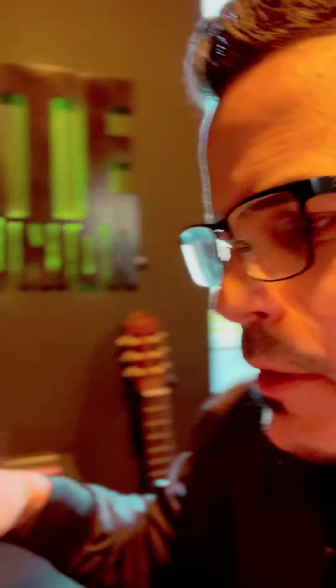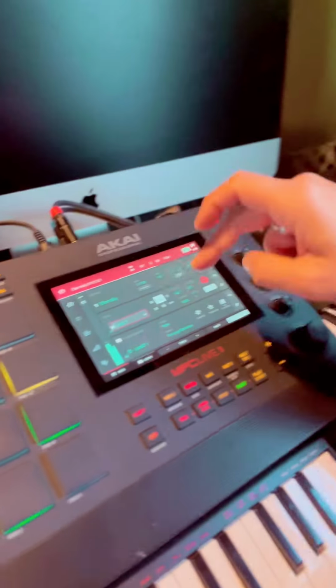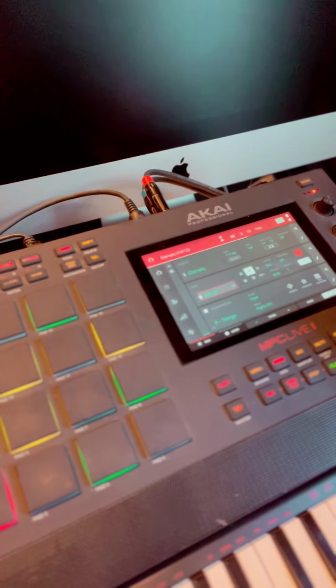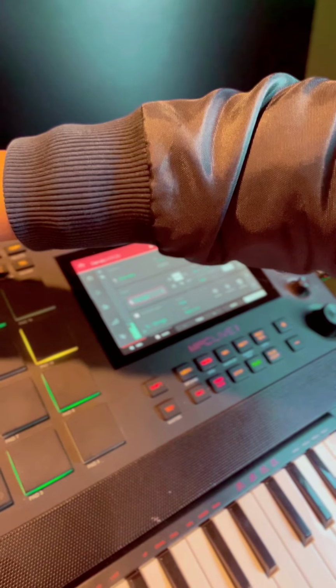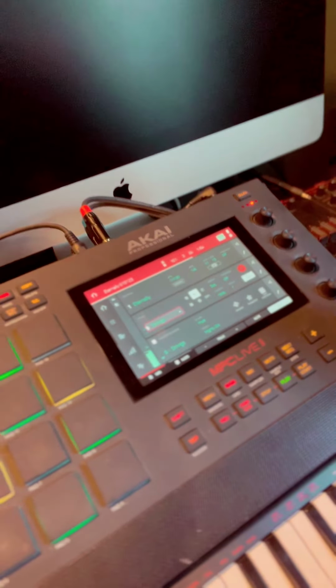So it's a nice ravey sound, as you can hear. Then if we keep going, we'll find strings. I love the string sounds.